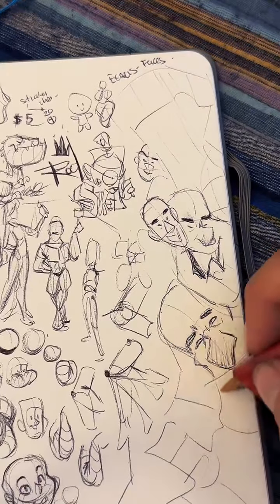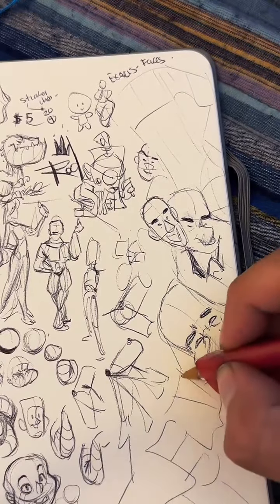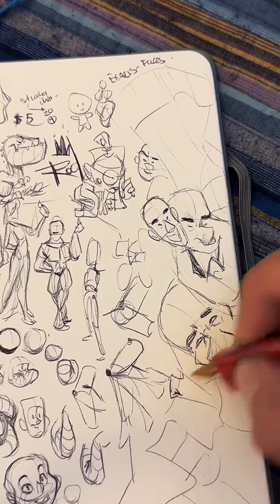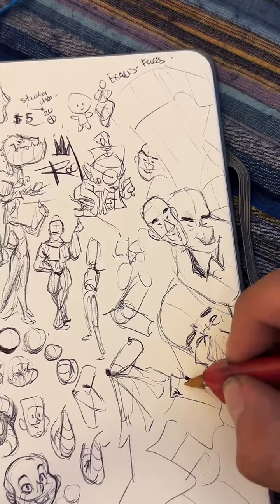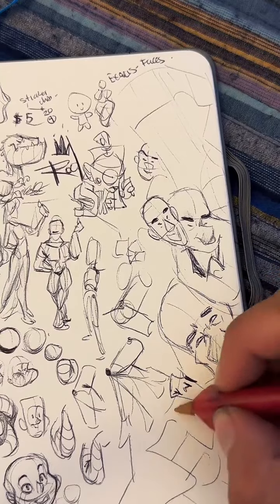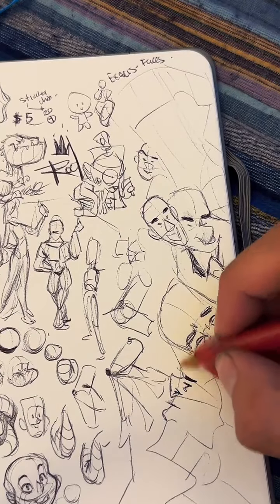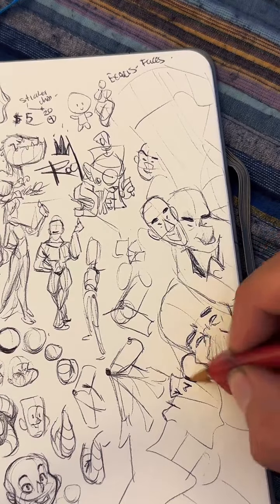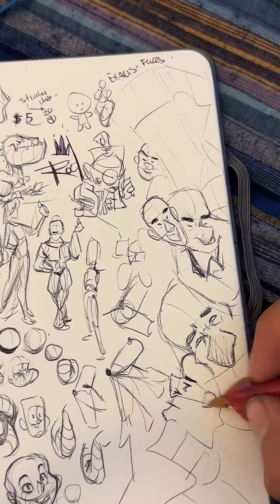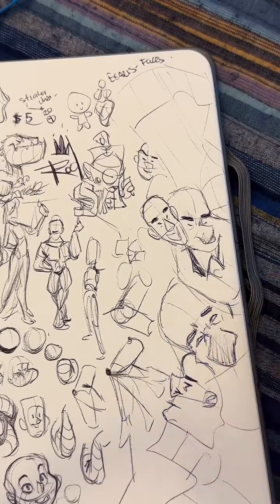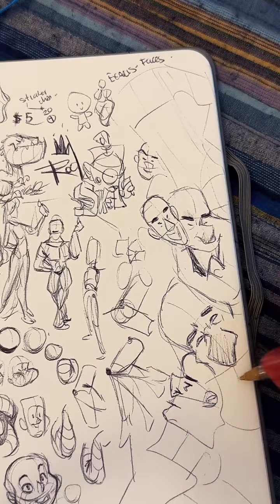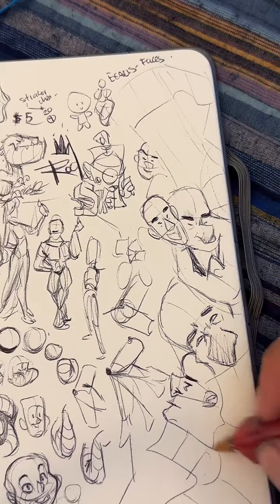Let's do... Let's see, this is his mouth. But then I can make this the top of this guy's.